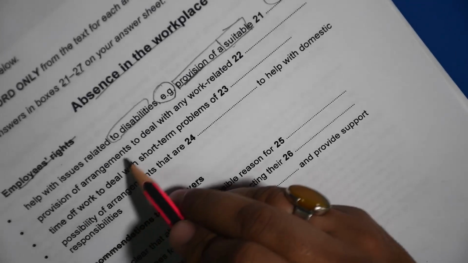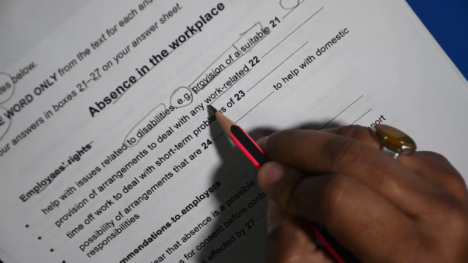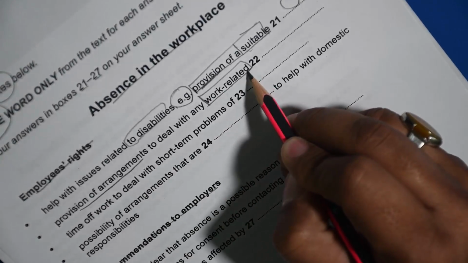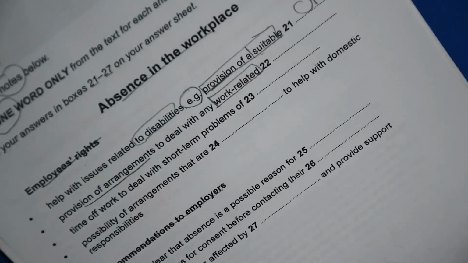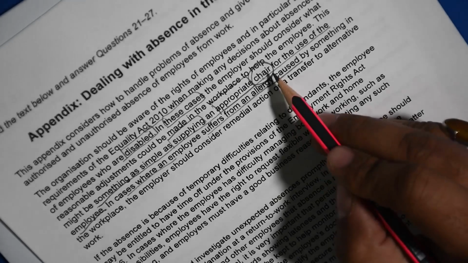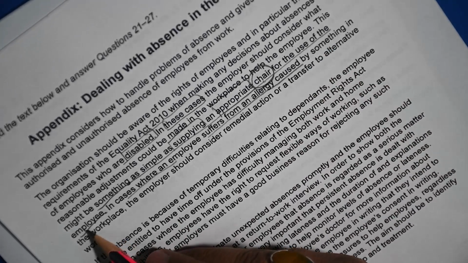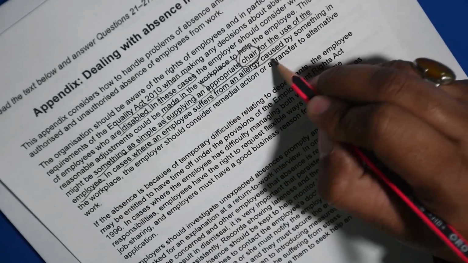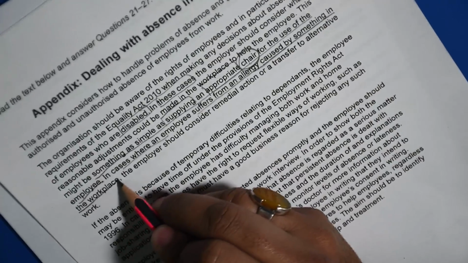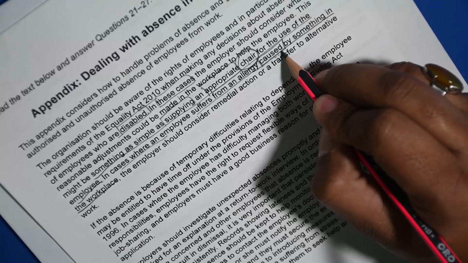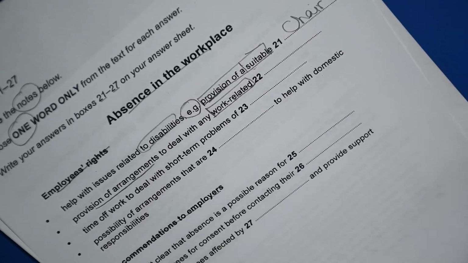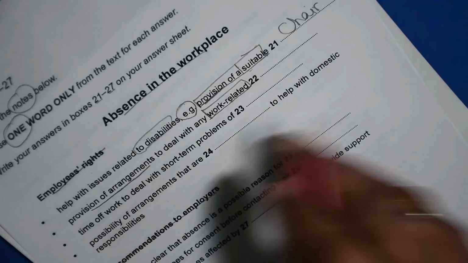Okay, provision of arrangements to deal with any work related. Now there is something which is related to the work, right? Let's see if there is anything. We need to read ahead. For the use of the employee, in cases where an employee suffers from an allergy caused by something in the workplace. Caused by something in the workplace means workplace related, and here they are saying work related. And what is it that is caused by work? Provision of arrangement to deal with what? Now let's see.